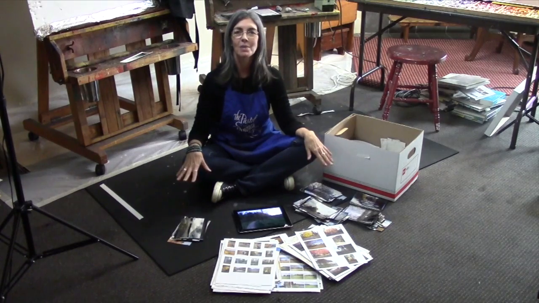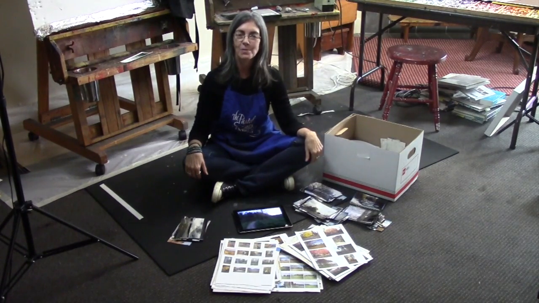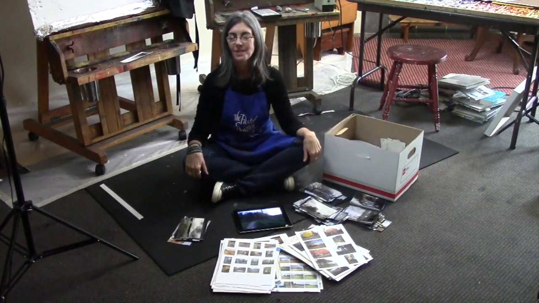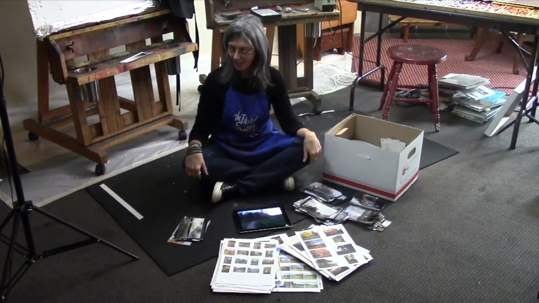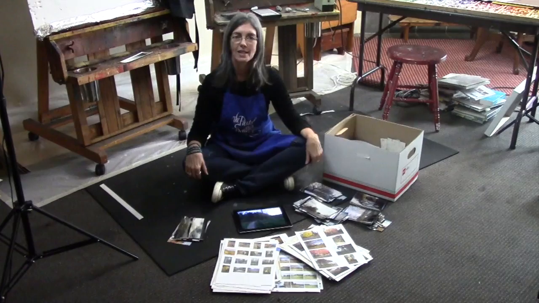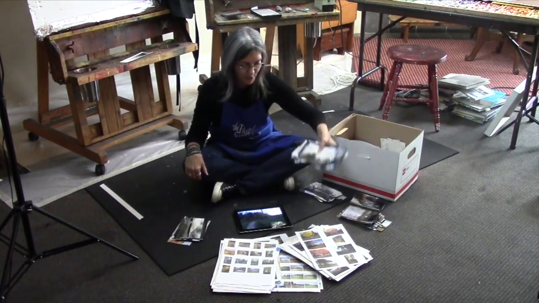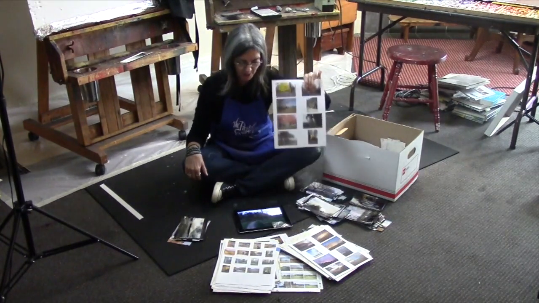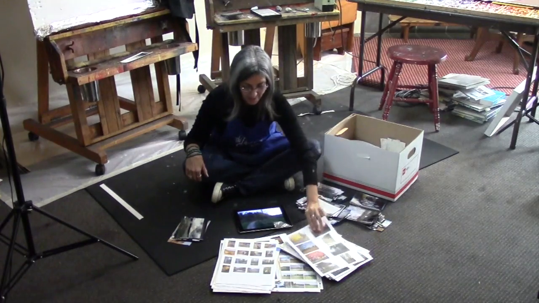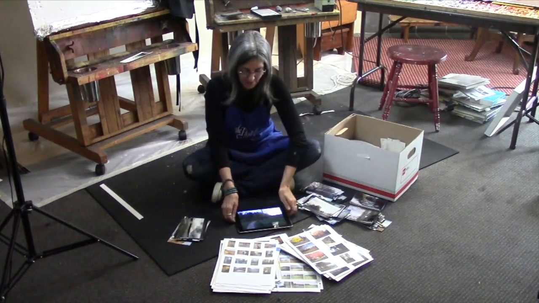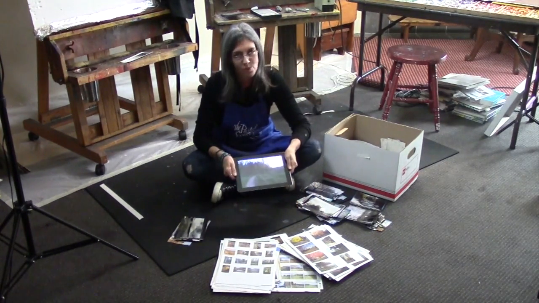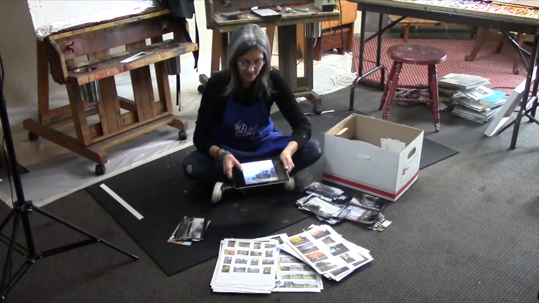If you're anything like me, you're a little bit of a hoarder when it comes to reference material. Because wow, someday I'll paint that, right? So I end up with boxes and boxes of old school photographs, printouts from the computer that I think I'm going to paint someday. Sometimes I do. And then of course nowadays there's the iPad, which is a great way to paint.